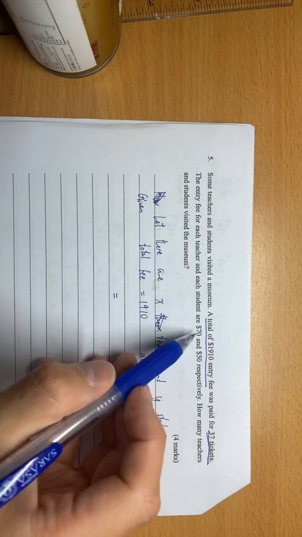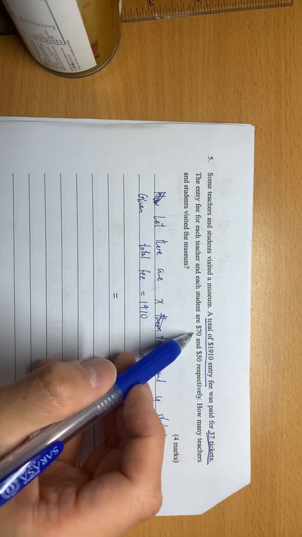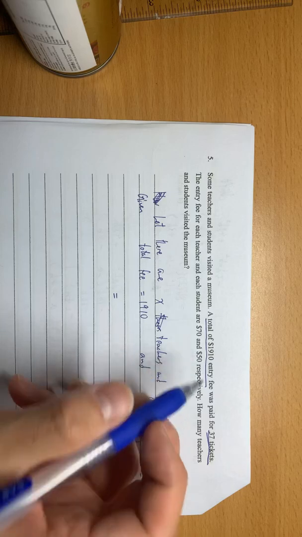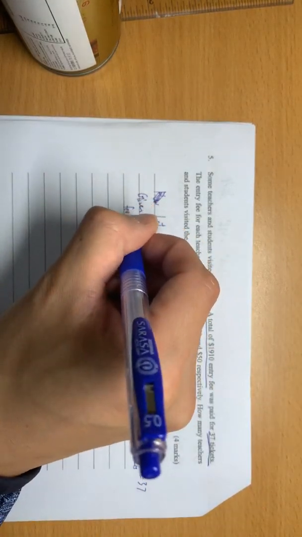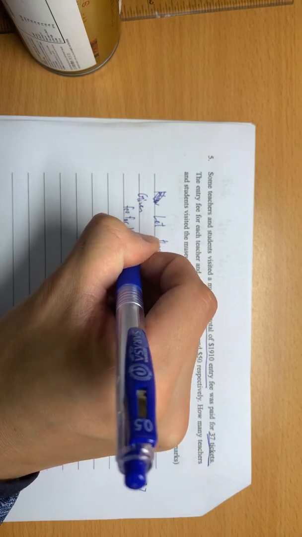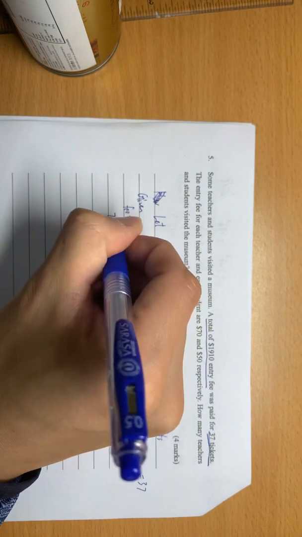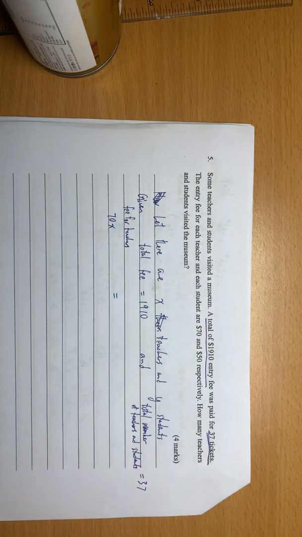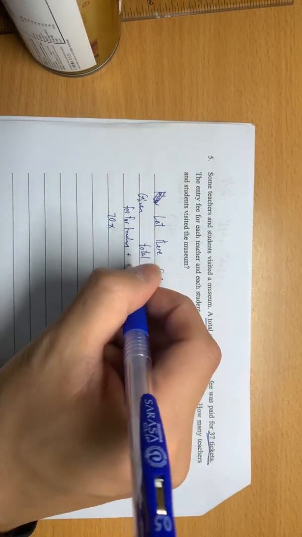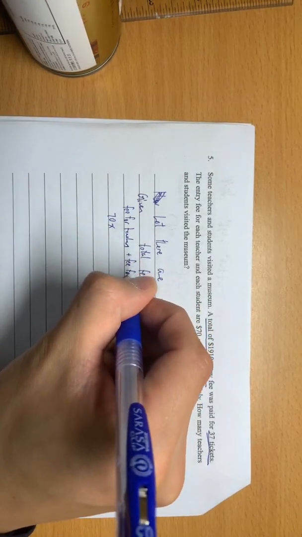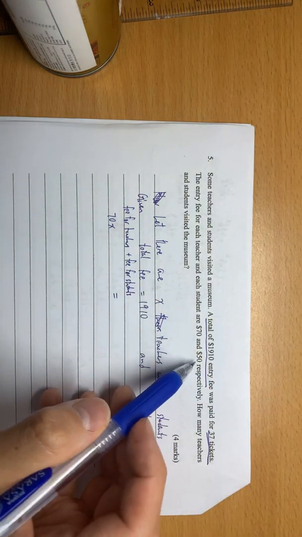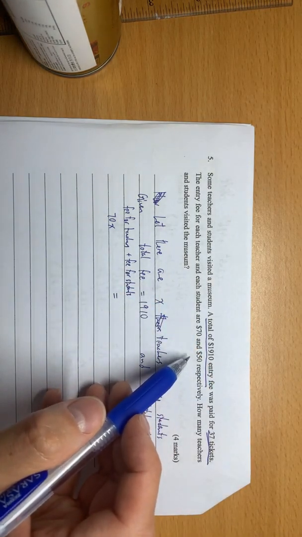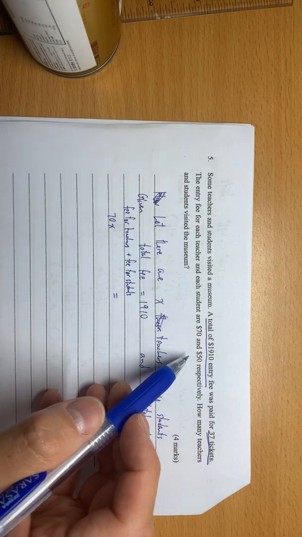So about the total fee, each teacher needs to pay $70. 2 teachers need to pay 2 times $70. So X teachers, that means the fee for teachers is 70 times X, because we have X teachers, plus the fee for students. Each student needs to pay $50. 2 students need to pay 50 times 2.